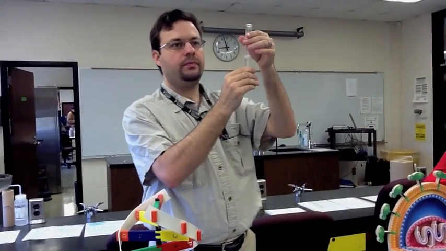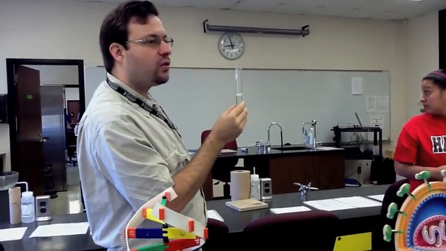Now, what was the last thing we added to the top here? It was inside the green thing on the table up there, in the ice. Isopropyl alcohol, cold 95% isopropyl alcohol.